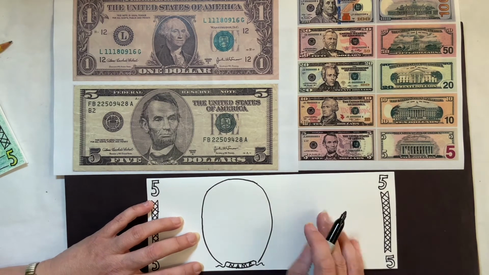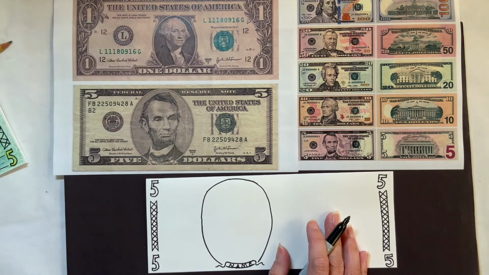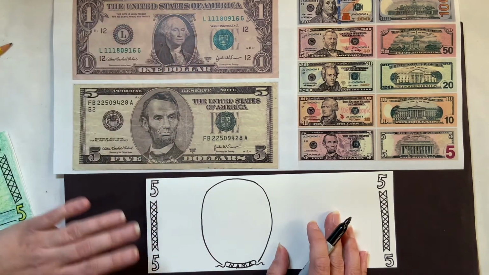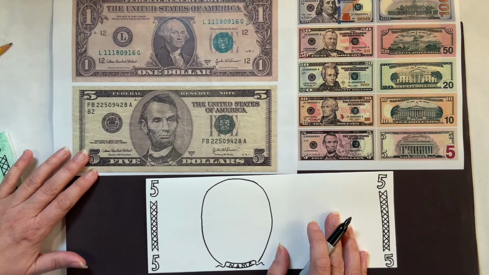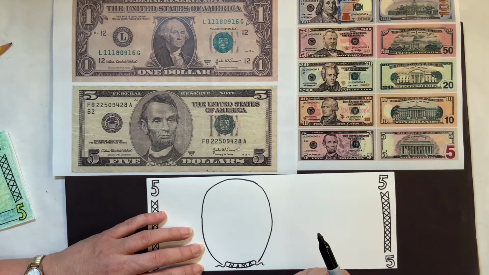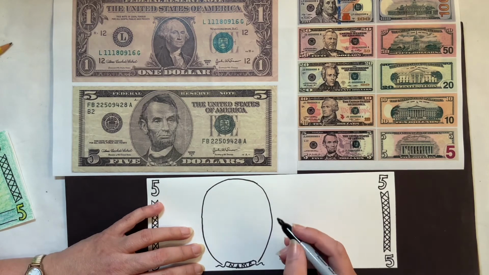All right. And we're going to put a portrait. Y'all know what a portrait is? A portrait is a picture of someone. If I was doing them as presidents, I'd be doing a portrait. But since I'm actually doing myself, it's called a self-portrait.